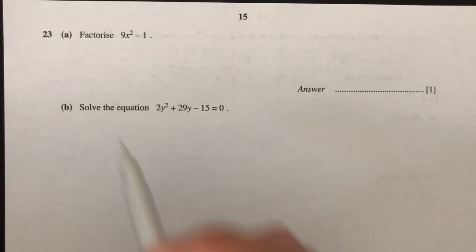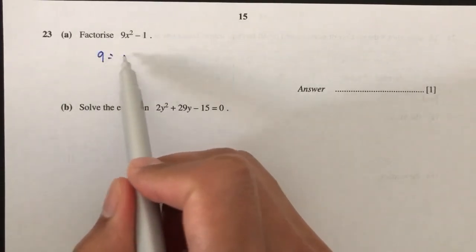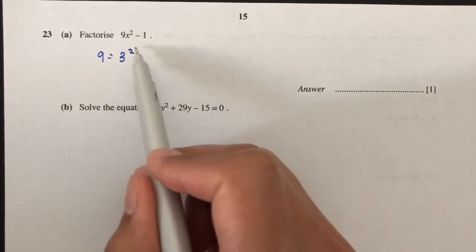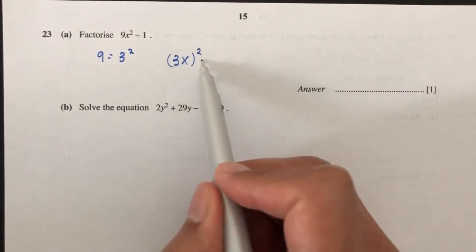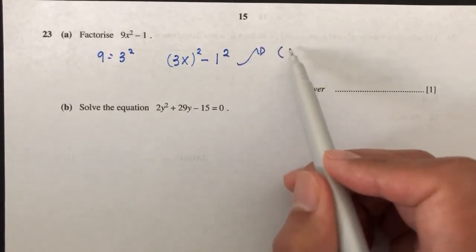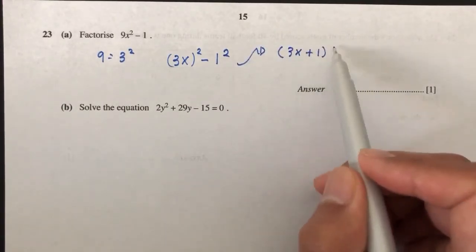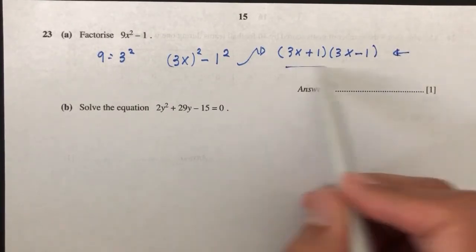Question number 23, factorize 9x squared minus 1. So we know 9 is also equal to 3 squared. We place this back in the equation. We have 3x squared minus 1, which is also 1 squared. So from this we get 3x plus 1, 3x minus 1. That will be your answer for part A.